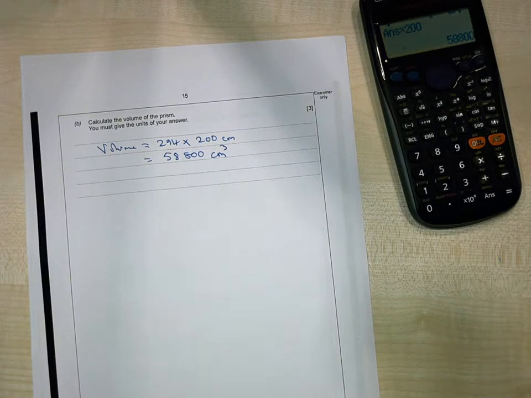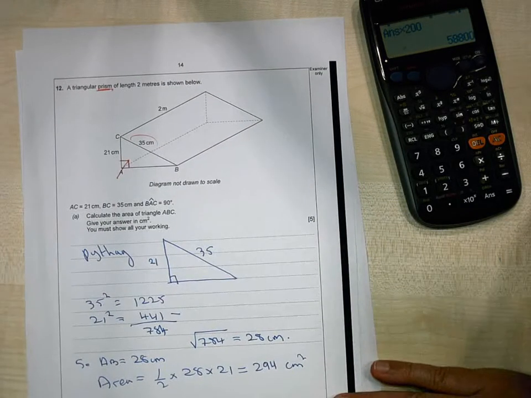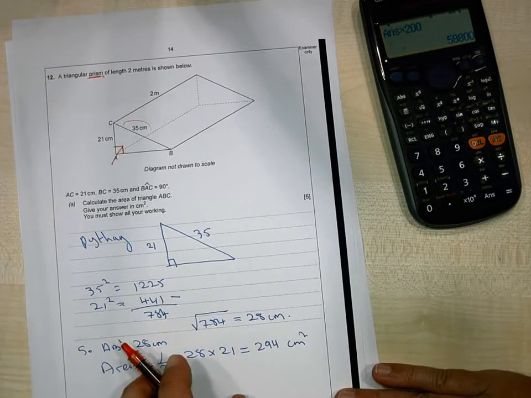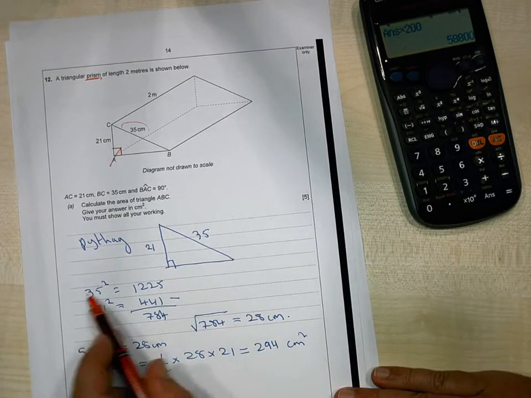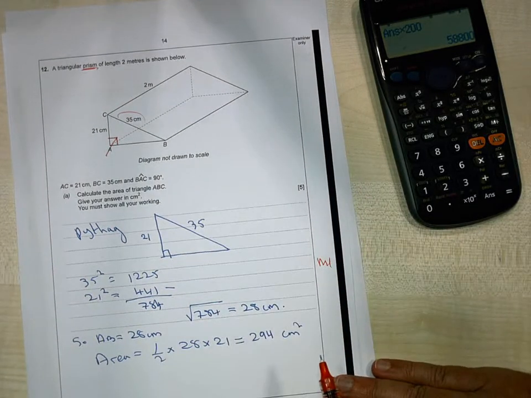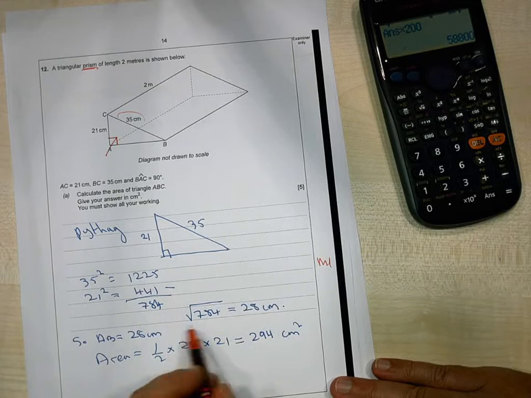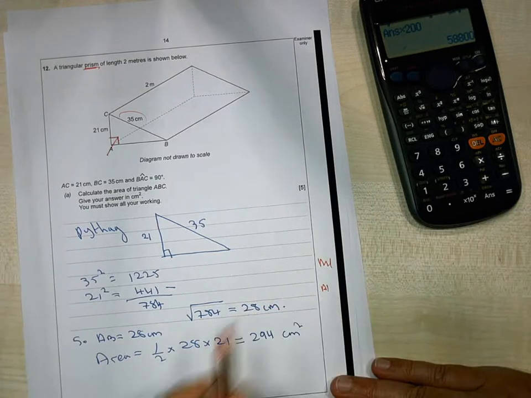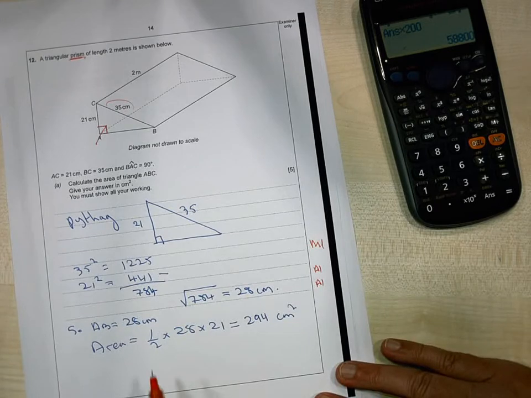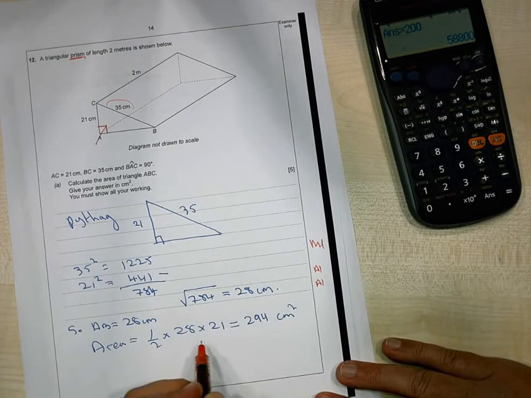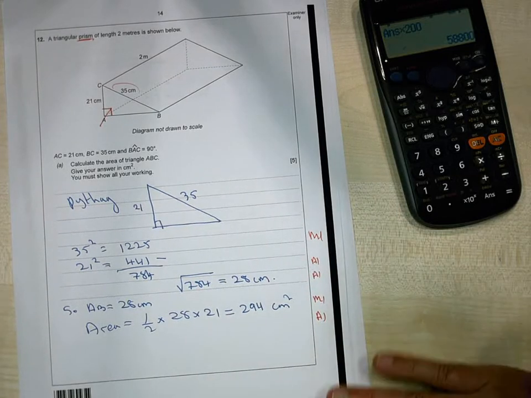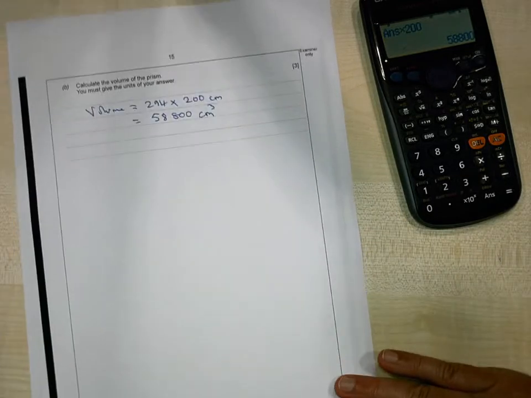So, lots of marks here. There's 1 mark for the Pythag squaring and subtracting, 1 mark for getting it to the square root of 784, 1 mark for 28 centimeters, a method mark for half base times height, and an answer mark for 294.